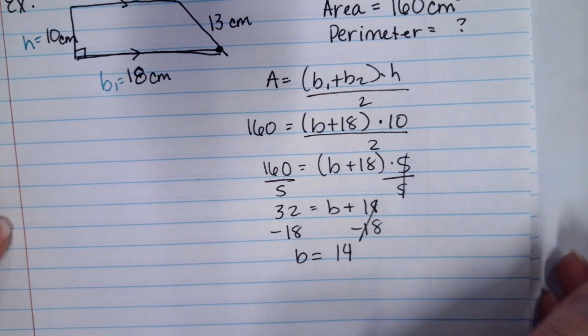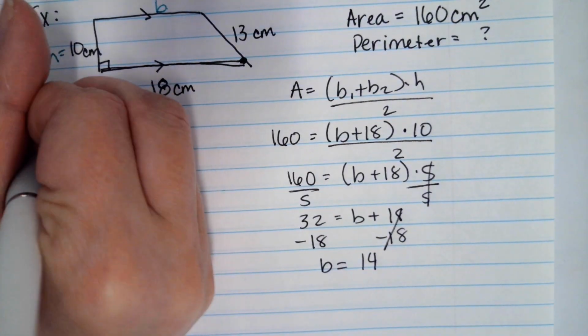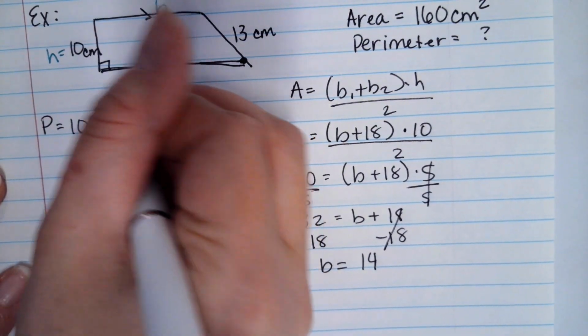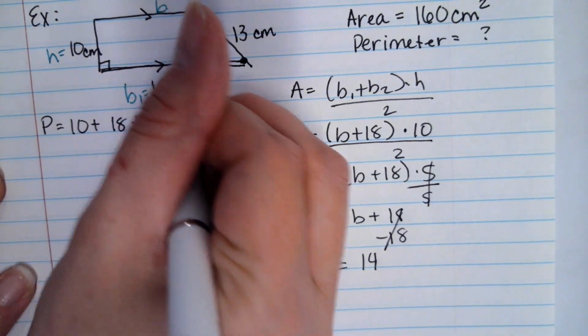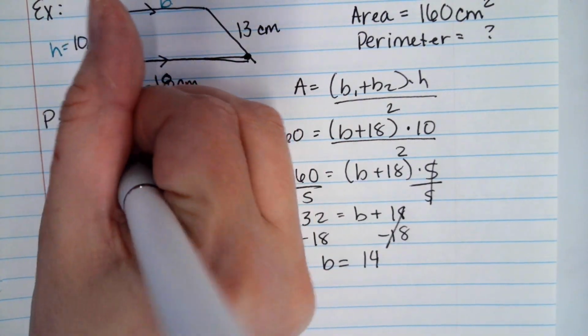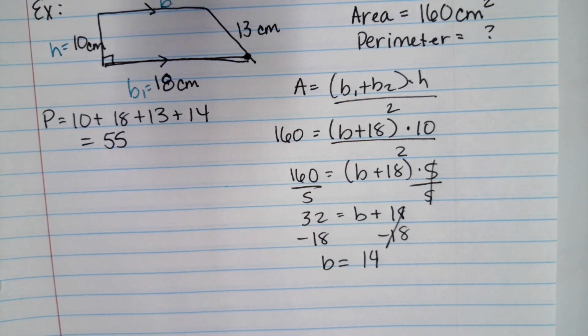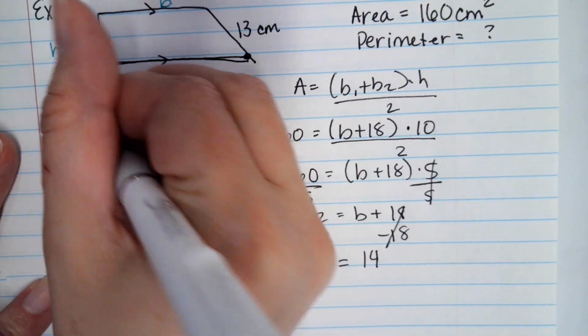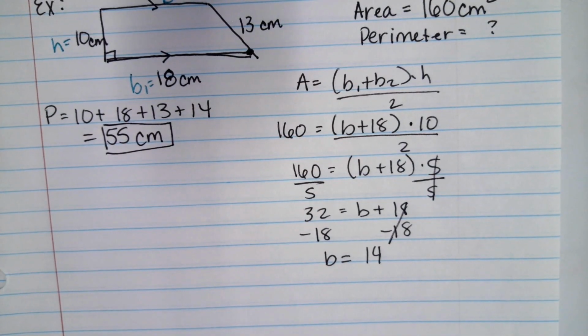Add up all the sides. That will get me my perimeter. So my perimeter would be 10 plus 18 plus 13 plus 14. I also got 55. And what would be your units for perimeter? Not squared, centimeters. You're good. Just centimeters, because it is a length. Very cool. Questions on this?